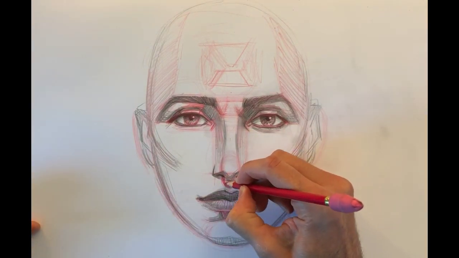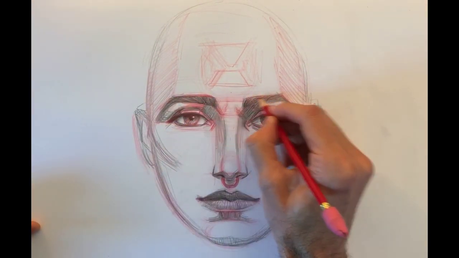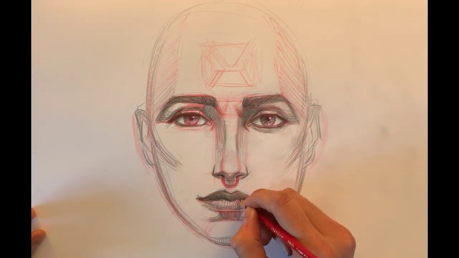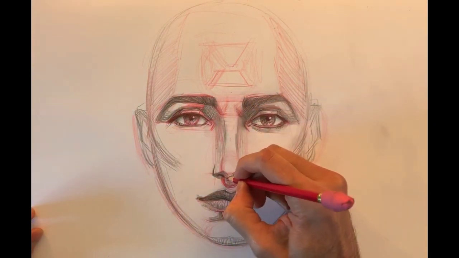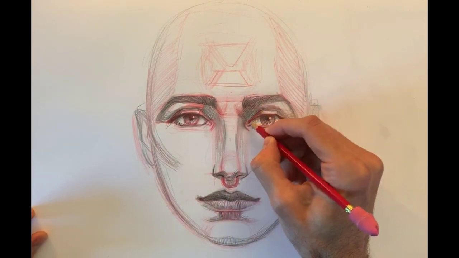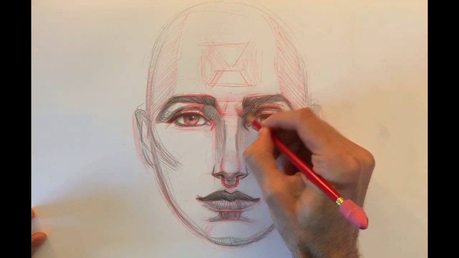You can see I'm adding a nose ring. Again, it's just a nice little shape I can add in between the nose and the mouth. Pushing at some of the wrinkles on the lips. And I will add a piercing to the lip. Why not, right?